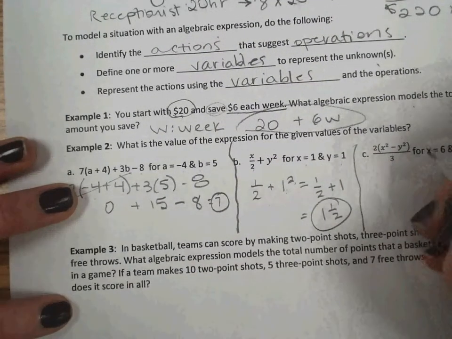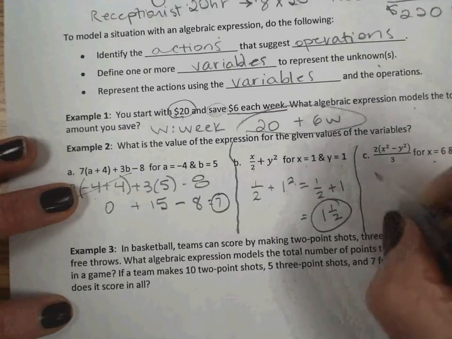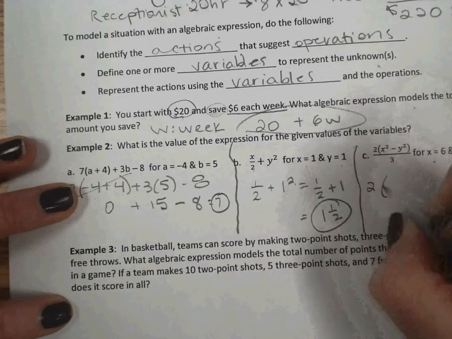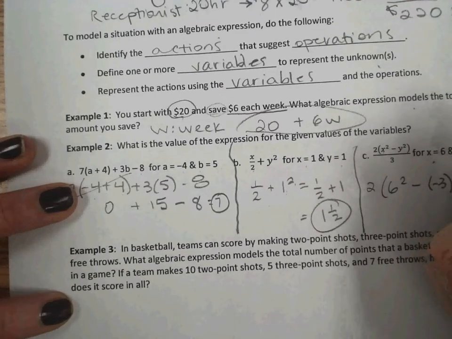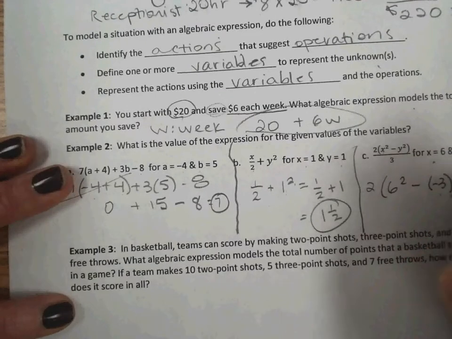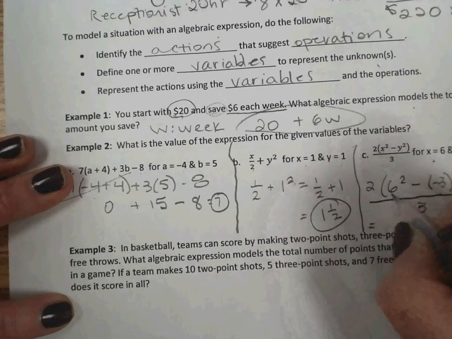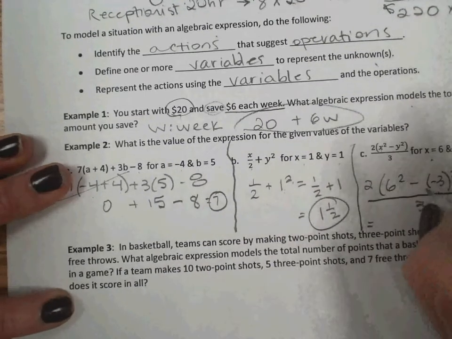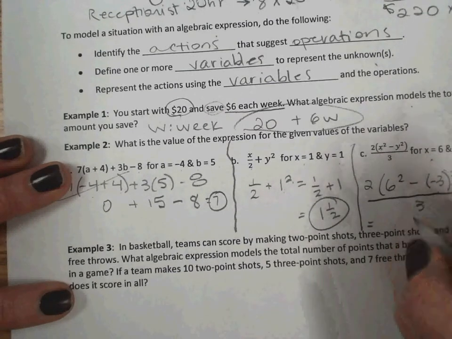For part C, last one, we're substituting in a 6 for x and a -3 for y. This one, pay close attention. When we have a negative value and we are squaring that, it is super important that you put that negative value in parentheses. So we have the -3 squared inside the parentheses is going to be a total of 9. -3 times itself is a positive 9.